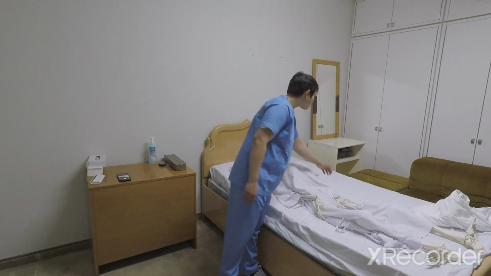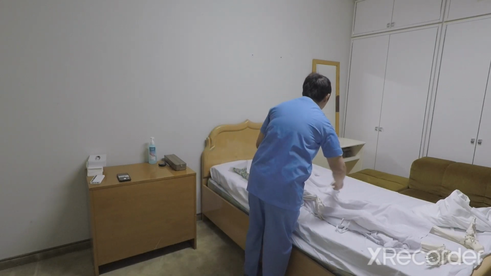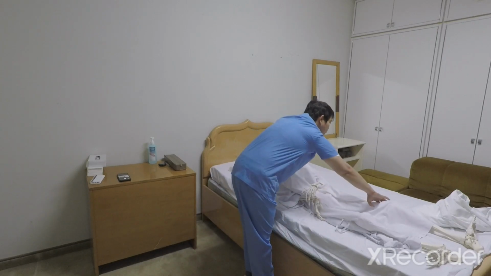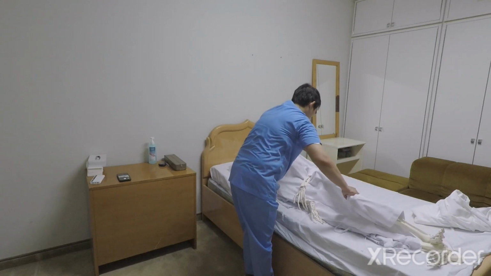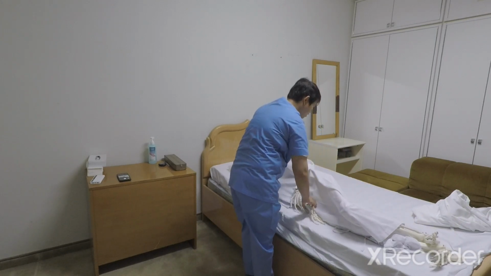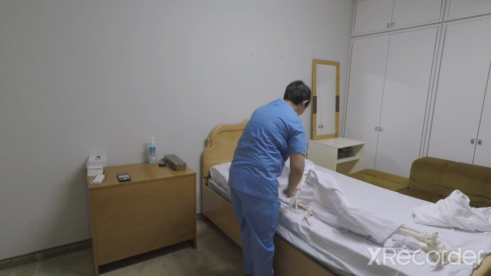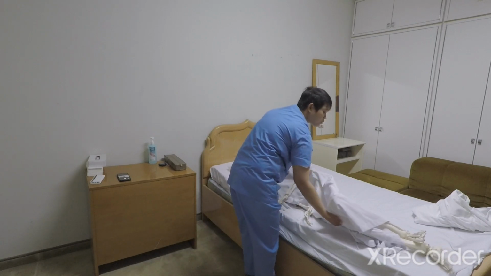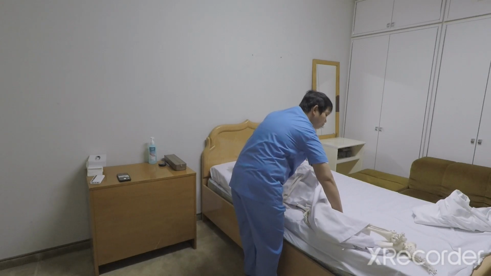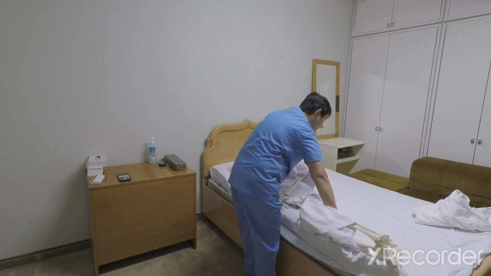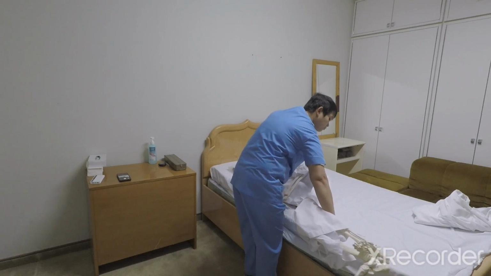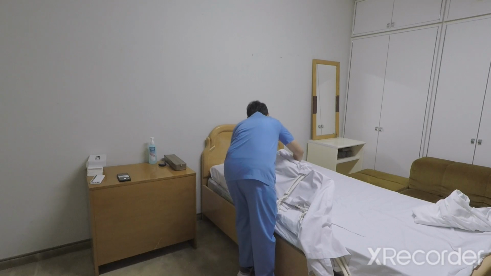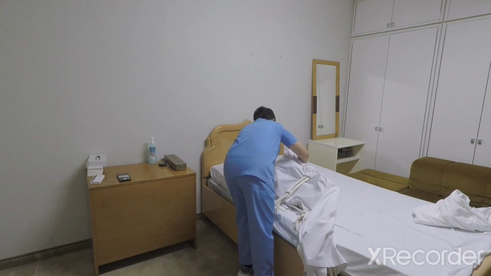Now, we'll ask the patient to go on side lying. While on side lying, now we can ask the patient to move both her legs down and lift the arm and head up.